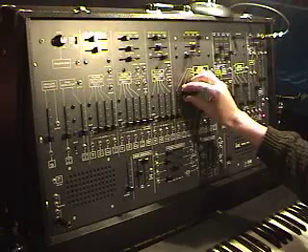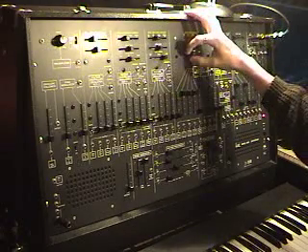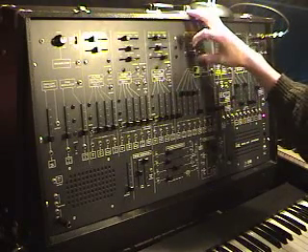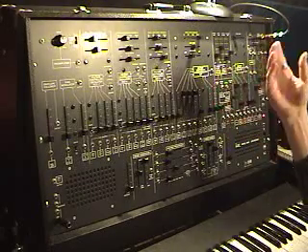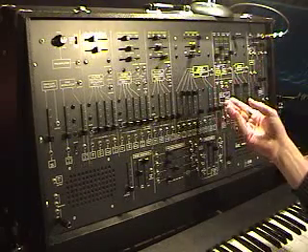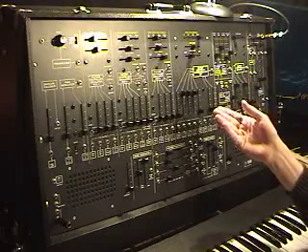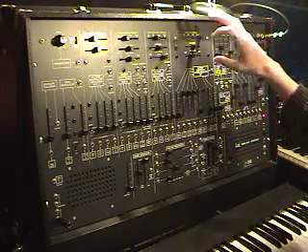Let's have a listen to the resonance. Unfortunately, this has an arrangement where the more resonance you have, the less output you have, volume-wise, so you kind of have to adjust for that. That's kind of a sad setback, but it's really common for synthesizers from this time.